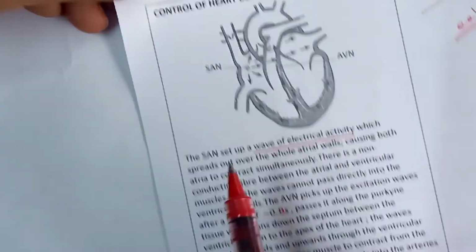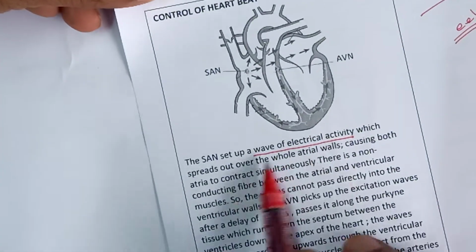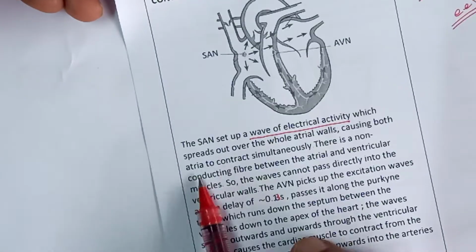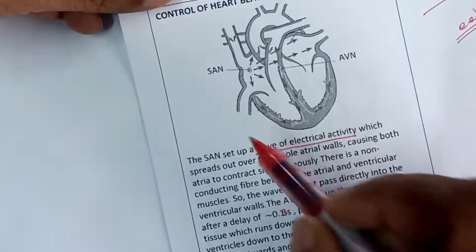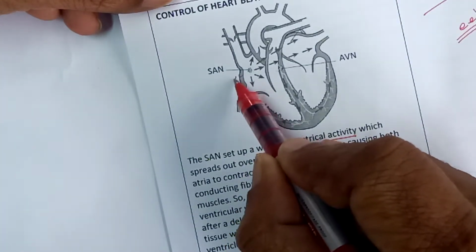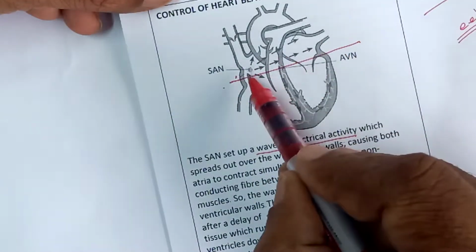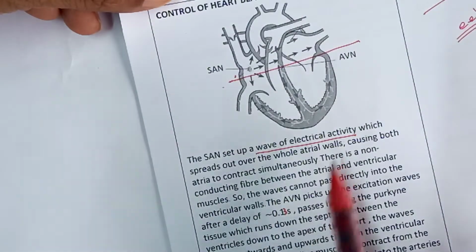So the SAN, which is found here in the cardiac muscle, gives a wave of electrical activity which spreads over the atrial wall. So here you have the atrium, here, the top. It gives the wave of excitation through both atria. Okay.